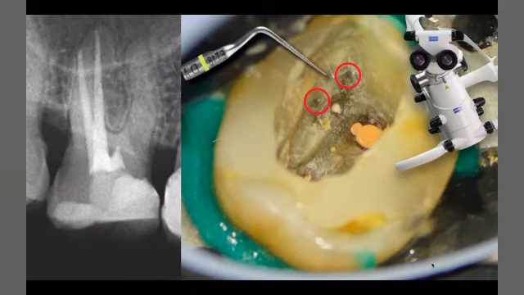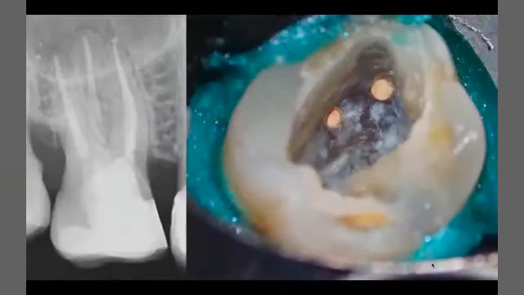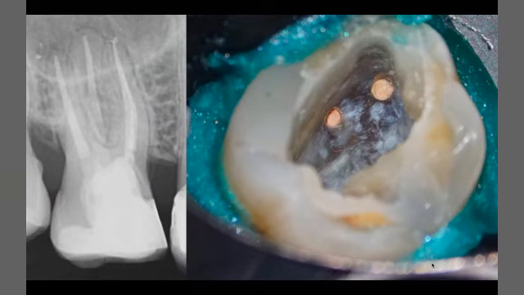Here, it's very difficult to put your manual K file directly in the orifice. So I go directly with pre-flaring rotary glide path files just to open 1 to 2 or 3 millimeters of the root canal, then start negotiation with the manual files. It's very difficult to put manual files directly inside this very narrow and calcified canal. After that, normal cleaning, shaping, and obturation. So I think I have finished.